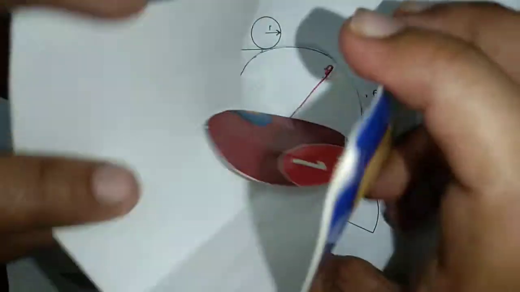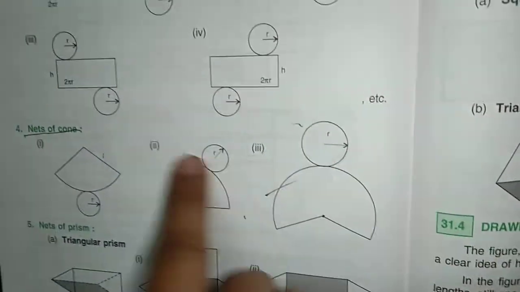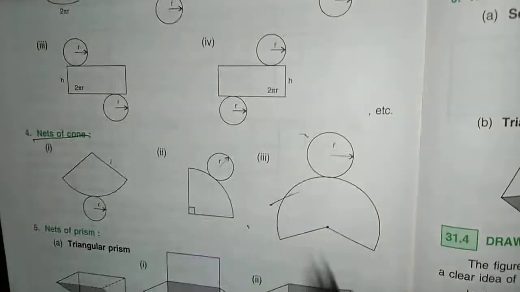This is a pattern of a cone. Another circular pattern, we can put it in the bottom. This is how I prepared a cylinder. This is the pattern of a cylinder. That means you can use any one of the patterns given over here to prepare it.